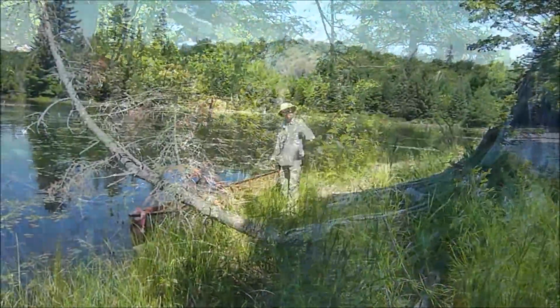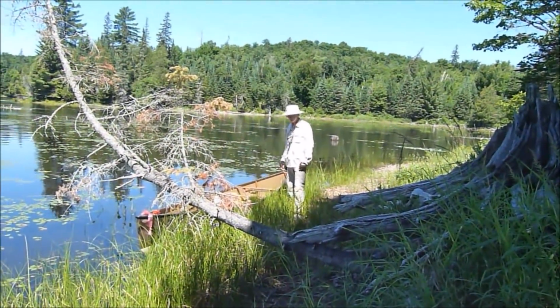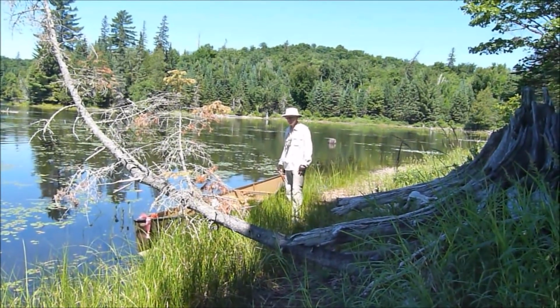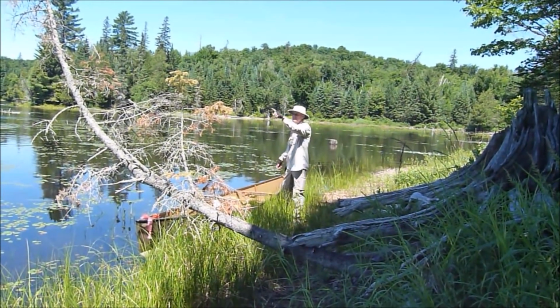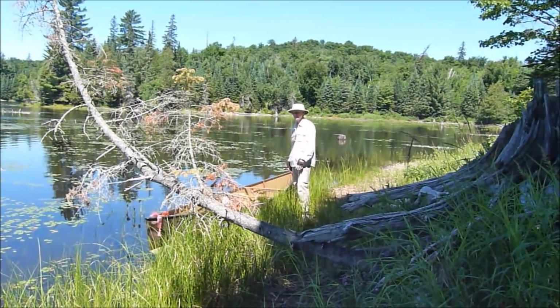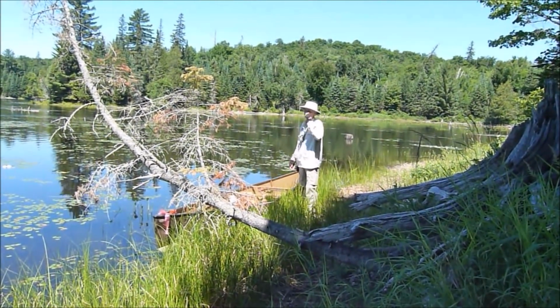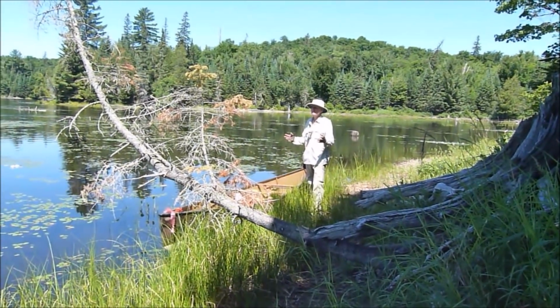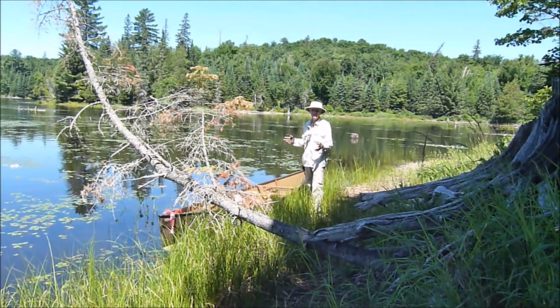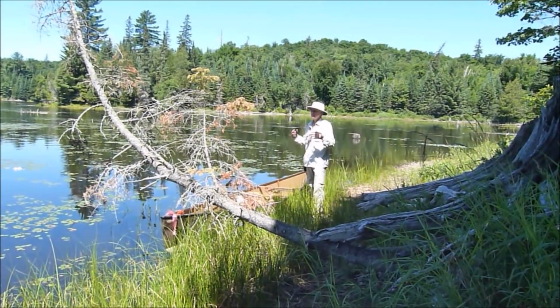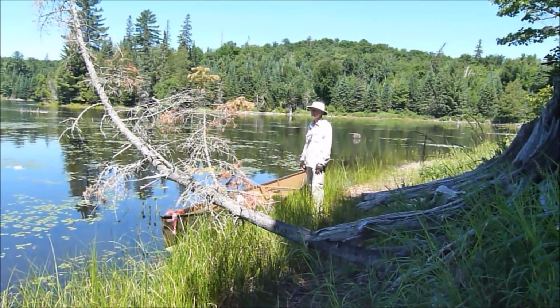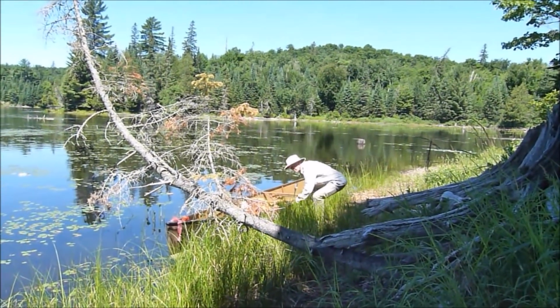So I'm going to portage my boat up to the camp. It's not far, and the trail is getting cleared. I could portage it over this thing, but that's dicey. I'd rather just push the boat around. I could also cut this, but I want to aim for as close to the leave no trace ethic as possible. I want to not mar the environment. So I'm going to leave that there.